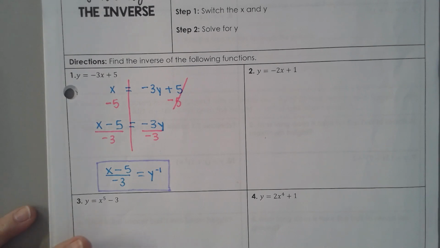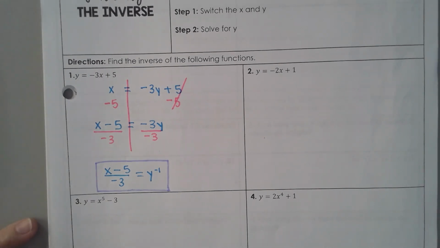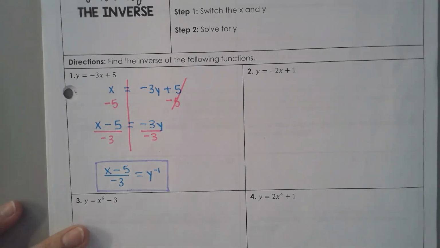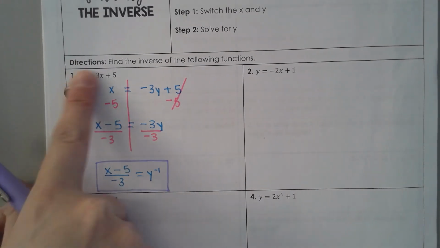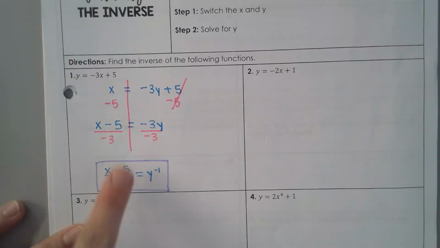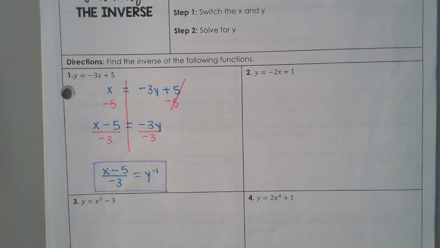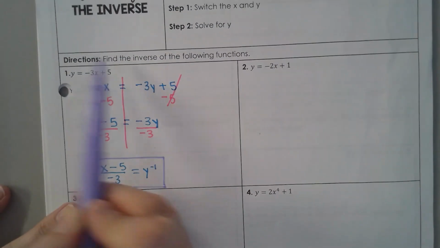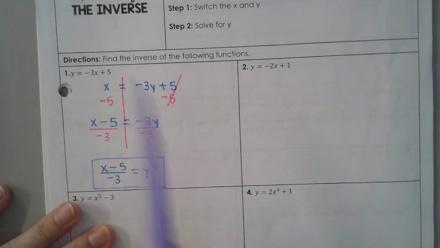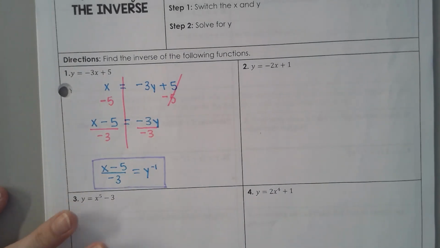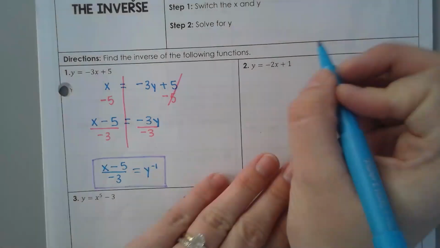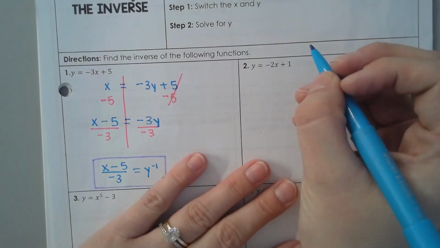You just do all the steps you would do if you're solving a normal equation. If I were to make a table of points for the function and its inverse, all of the points would be flip-flopped. So let's go to number 2. Switch your x and y.